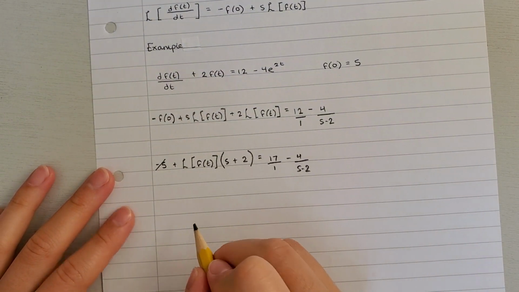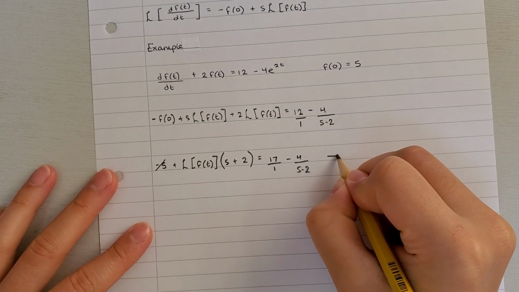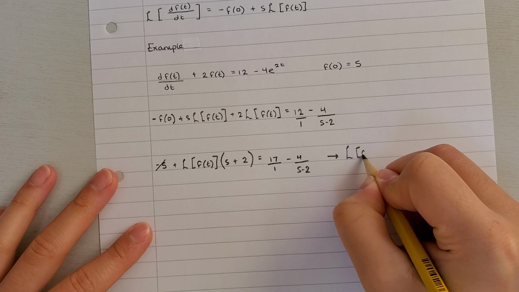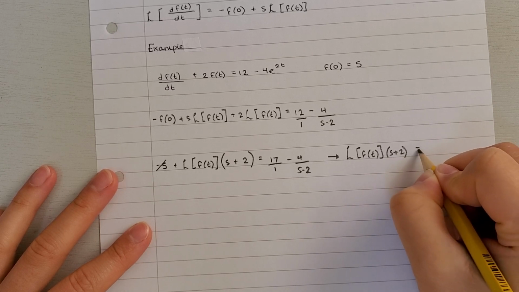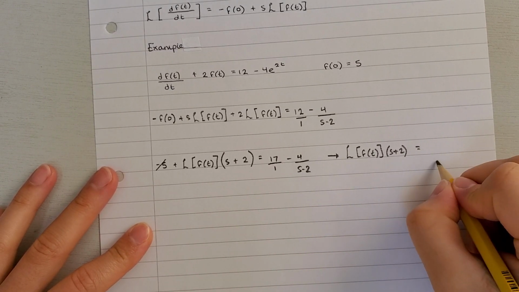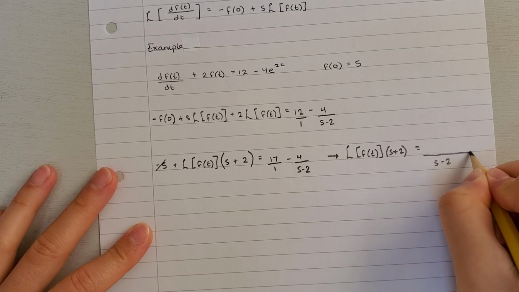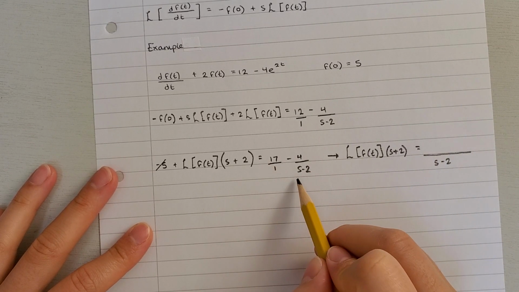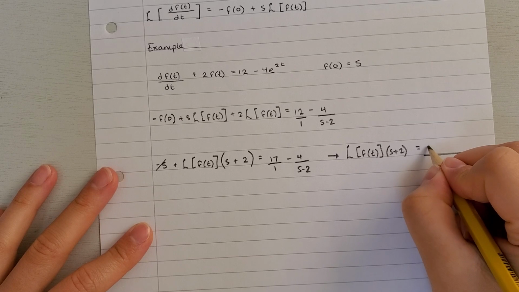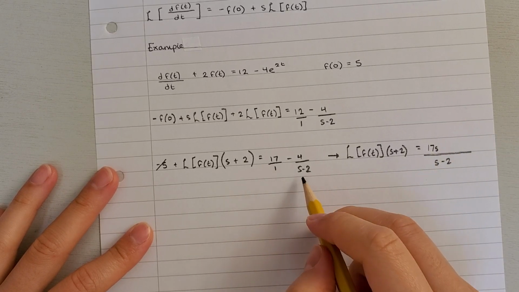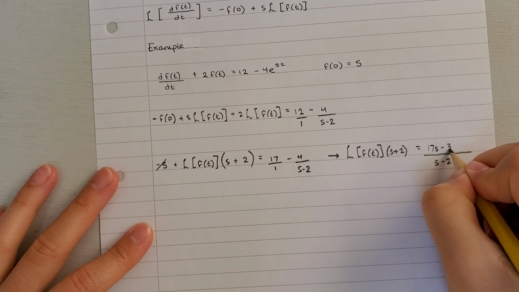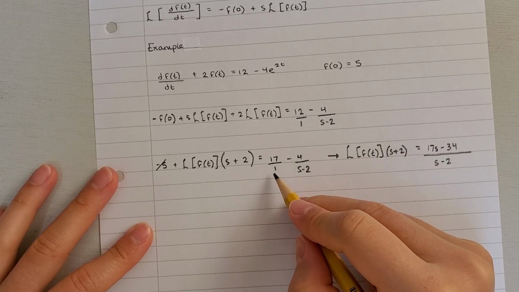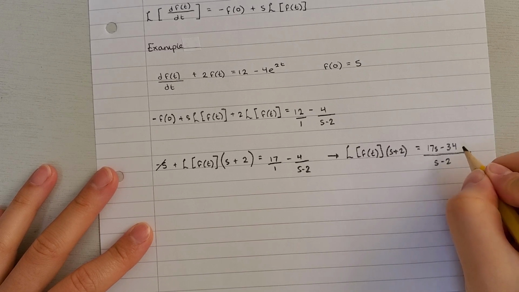Now we can combine. So we have the Laplace transform times s plus 2 equals, with s minus 2 on the bottom, 17 multiplied by s, 17 multiplied by minus 2, and then 1 multiplied by minus 4.